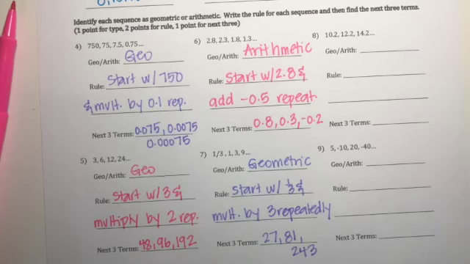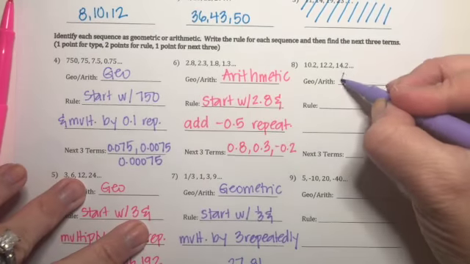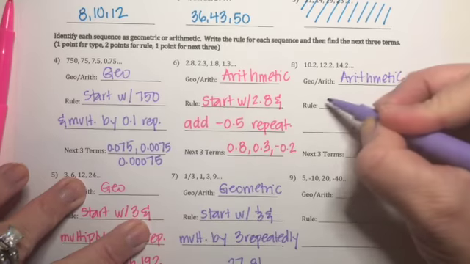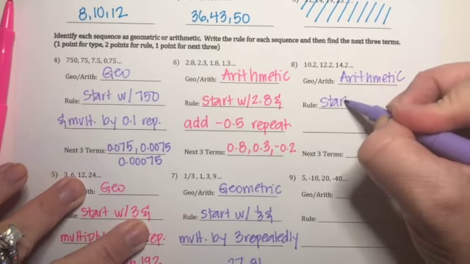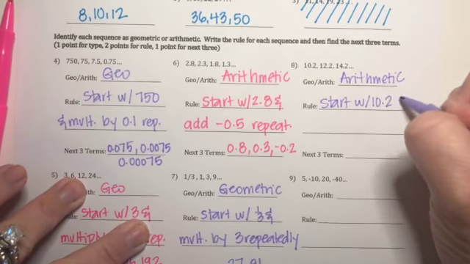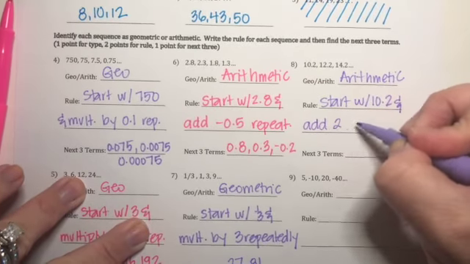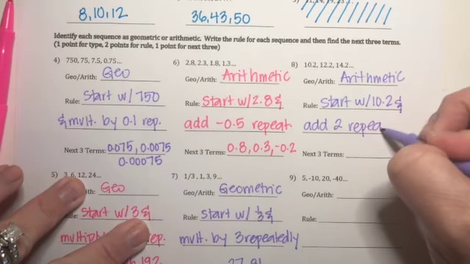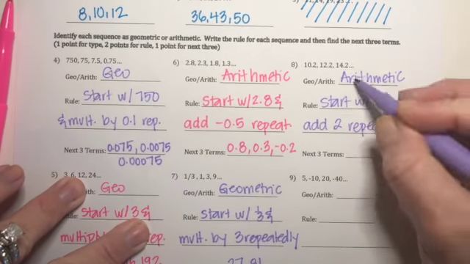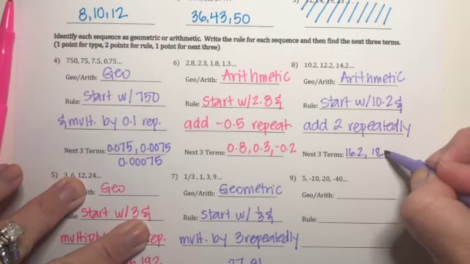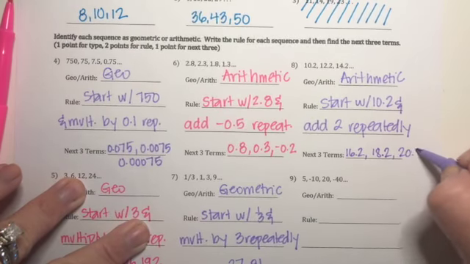Okay, number 8, 10.2, 12.2, 14.2. What's happening? We are adding 2. So our rule is going to be start with 10.2 and add 2 repeatedly. So that's going to give us 16.2, 18.2, and then 20.2.